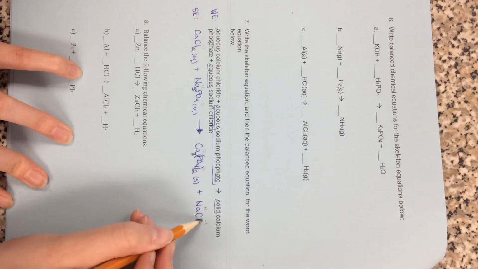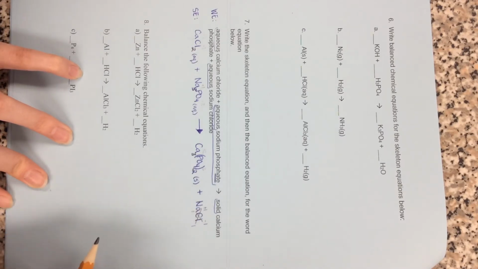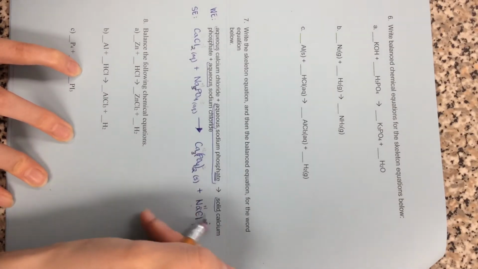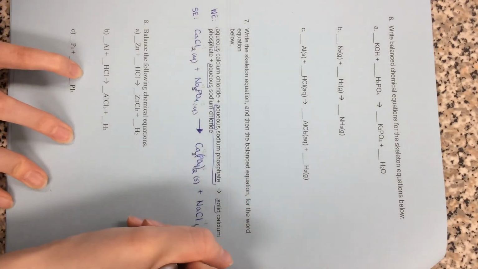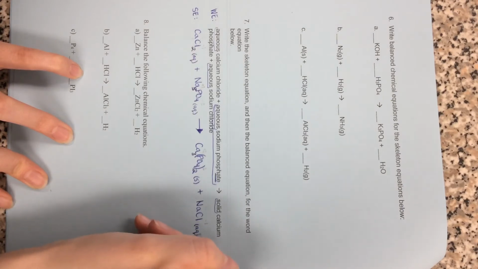So when I cross these, okay, they both have a 1 and a 1. I can simply erase everything. I don't need to write any numbers below this one. Awesome. I just need to remember that my state is aqueous. And there we are. We now have our finished skeleton equation.